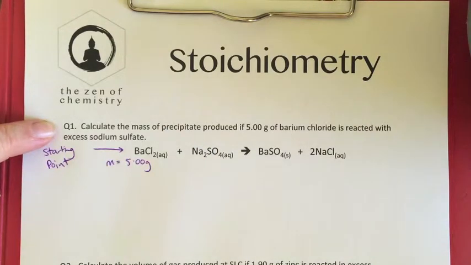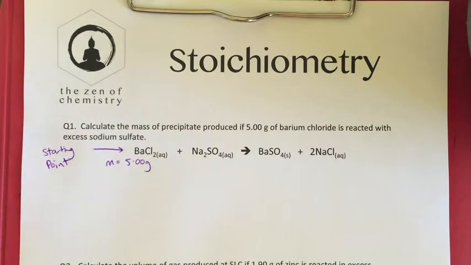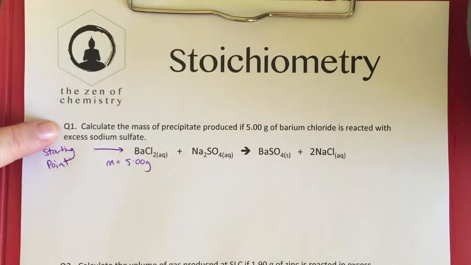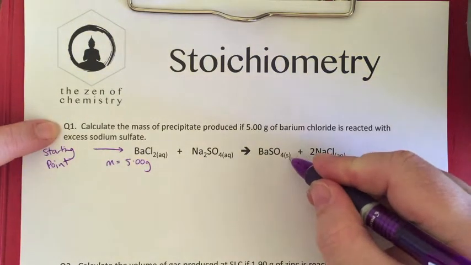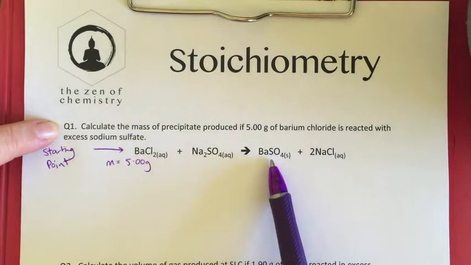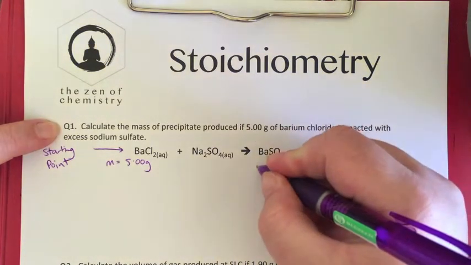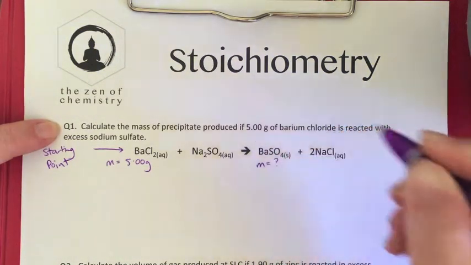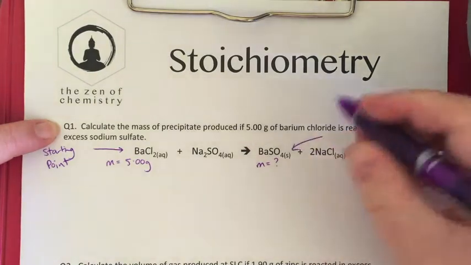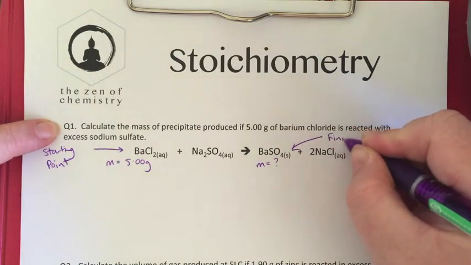Then I'm going to look at the rest of the question. Calculate the mass of precipitate. Now you need to realize that that's what it's asking for. Our precipitate is our solid. So it's asking for the mass of barium sulfate. So I'm going to go m equals question mark, and that's what I would consider to be our finishing point.